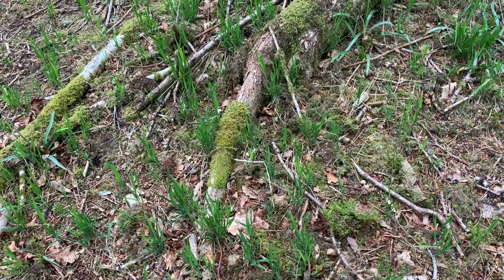So that's it for our layers of the forest. We have our canopy, we have our sapling layer, we have our shrub layer, our herb layer, and the forest floor itself.